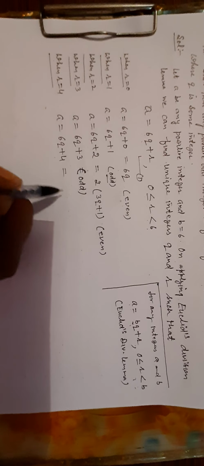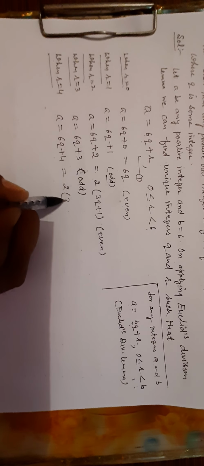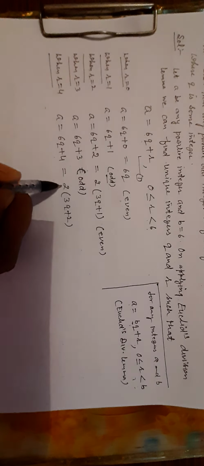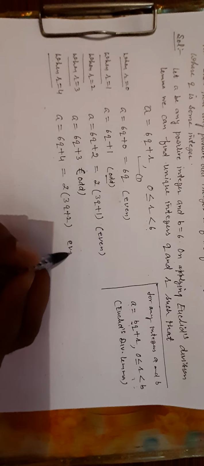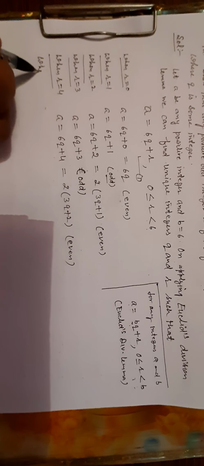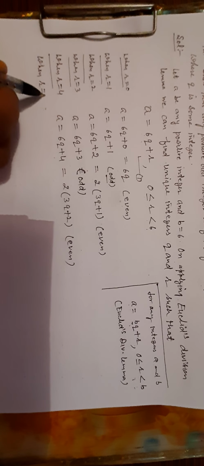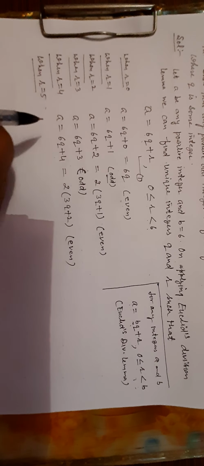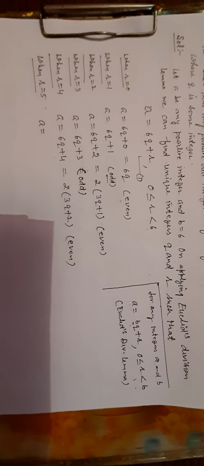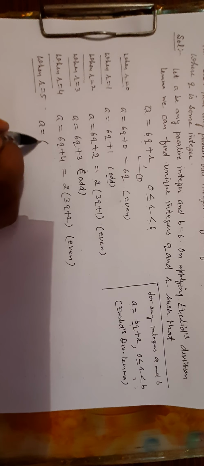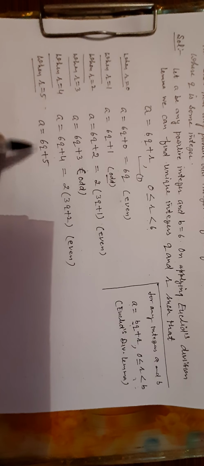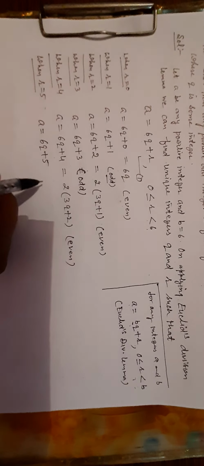Out of this number we can take 2 common, so it is 2 times 3q plus 2. This number is divisible by 2, so it is even. Now when r is equal to 5, a is equal to 6q plus 5. We cannot take 2 common out of this number, so clearly this number is odd.